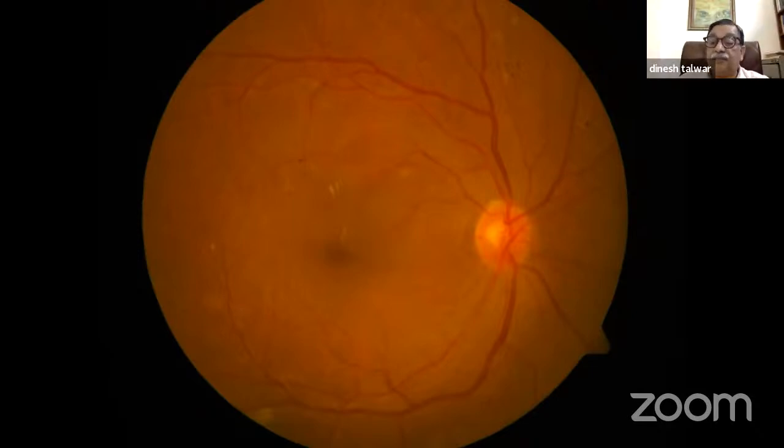These are the 3 categories, right? Now what you're dealing with is center involving diabetic macular edema, where the center is involved. Is center involving diabetic macular edema amenable to focal laser? Better to inject, sir. No, I'm asking a very specific question: is center involving diabetic macular edema amenable to focal macular laser?